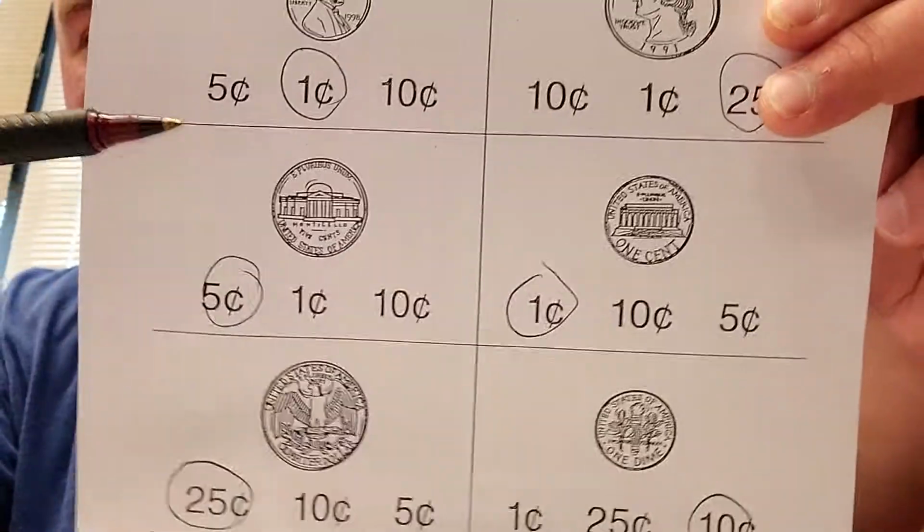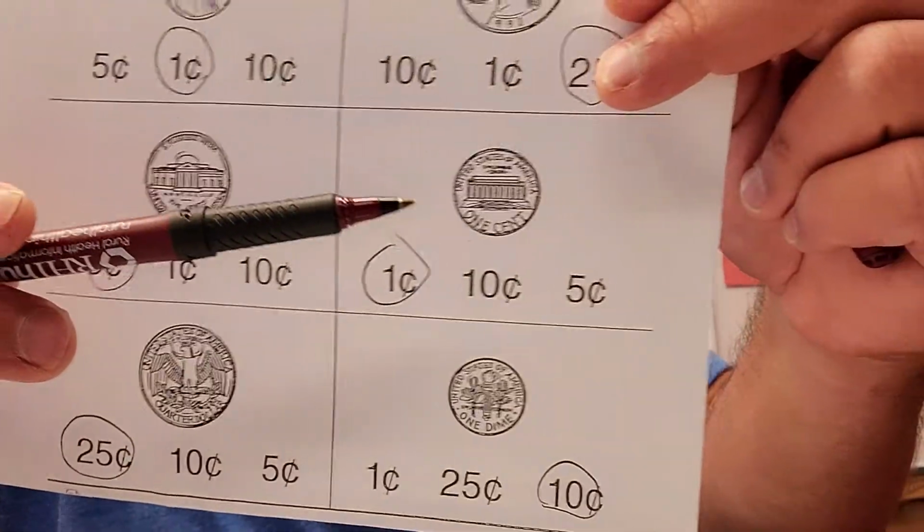So quick review. Dime is worth 10. Quarter's worth 25. Nickel's worth 5. And a penny is worth 1. So that was just a quick review on time and coins.